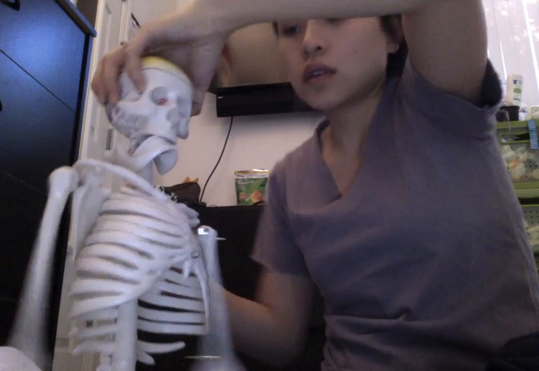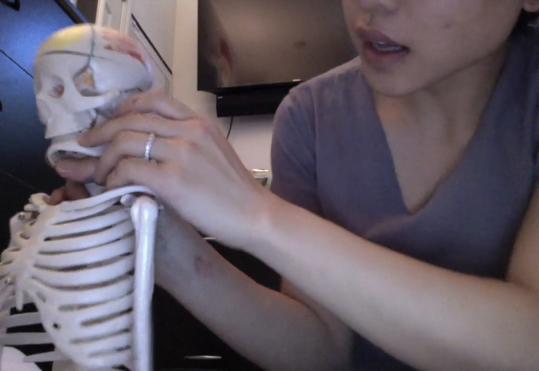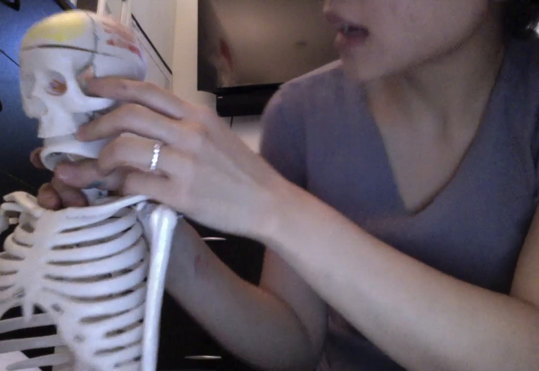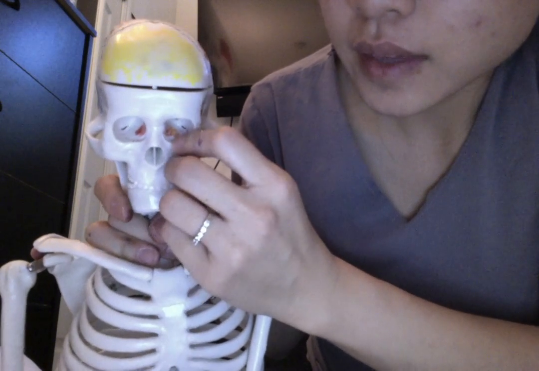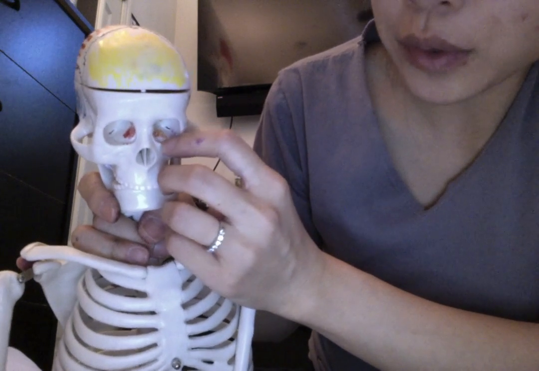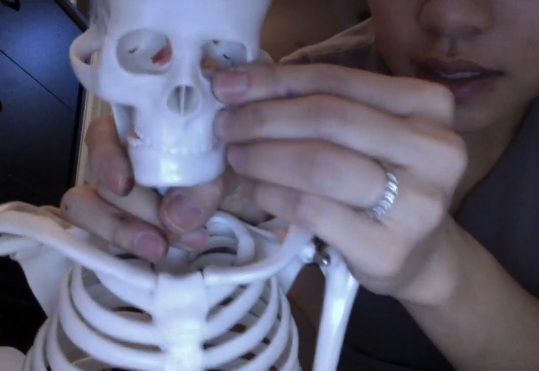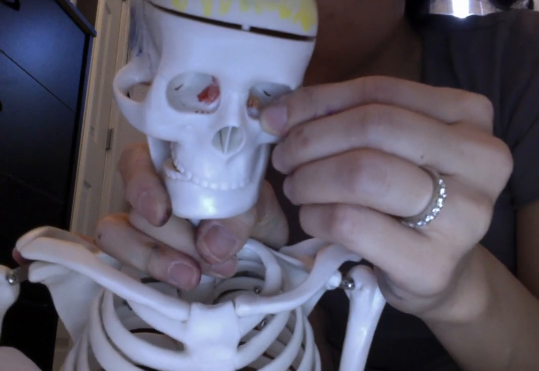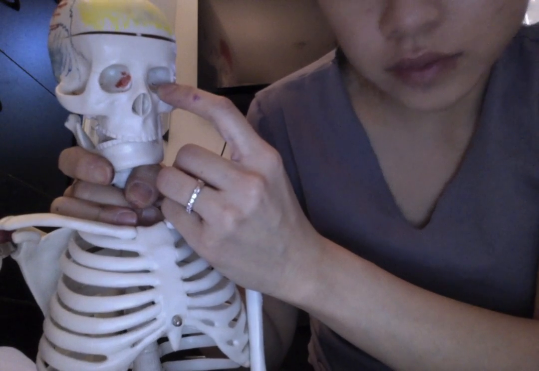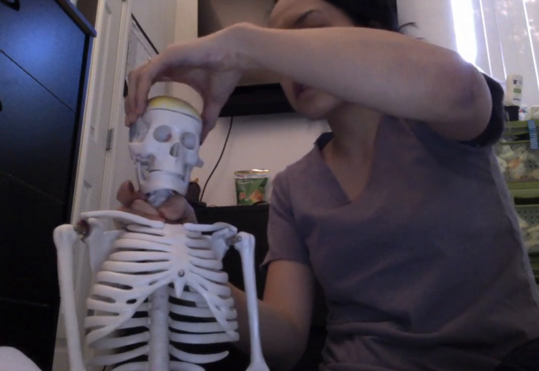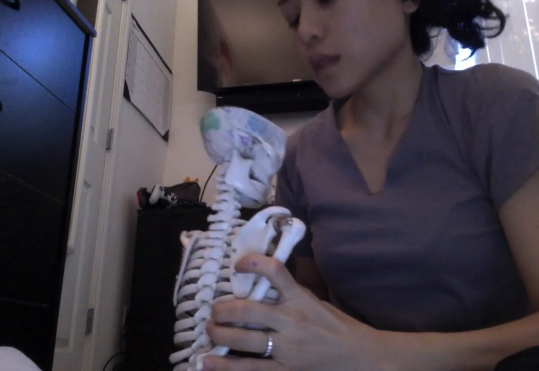So for the sphenoid bone, we have the lateral view of the greater wing and the orbital view of the greater wing. And this right here is the superior orbital fissure. Can't really see it that well, but different nerves pass through this opening of the superior orbital fissure. So the internal view, we have the lesser wing.